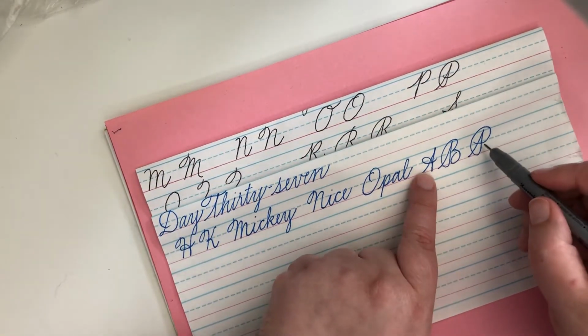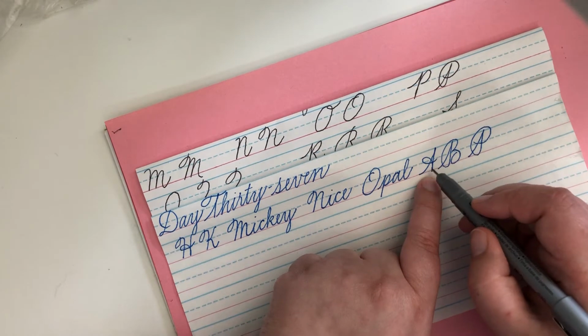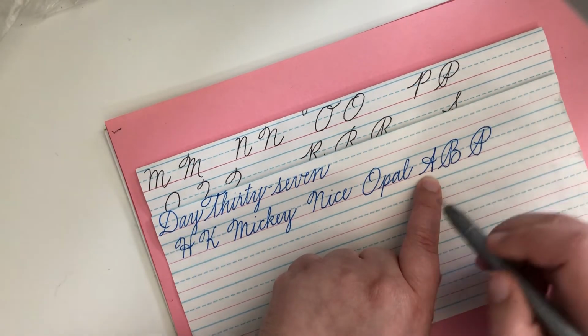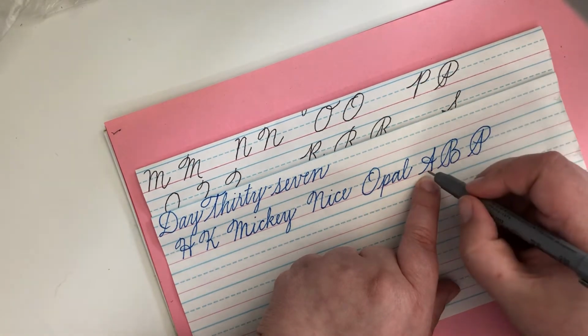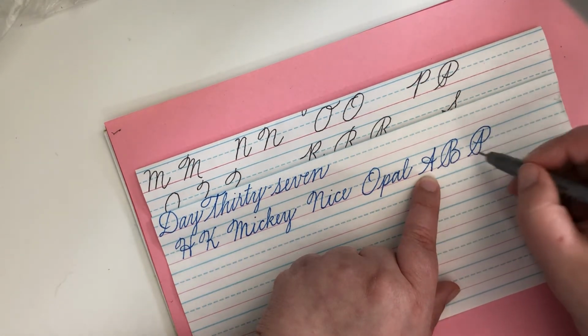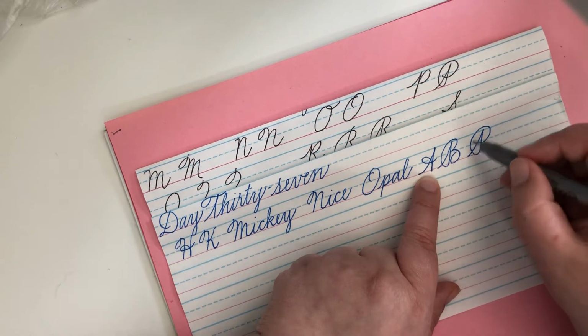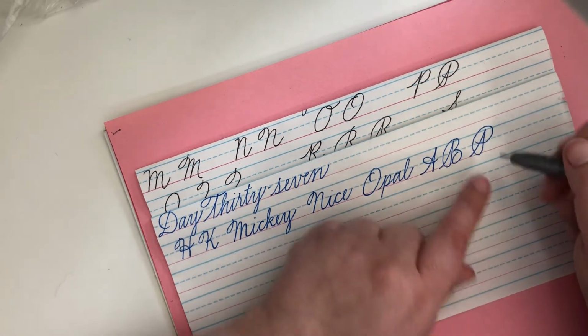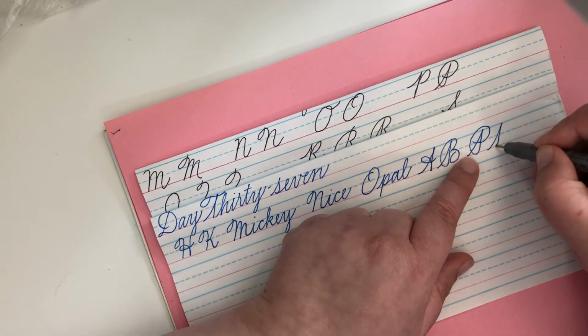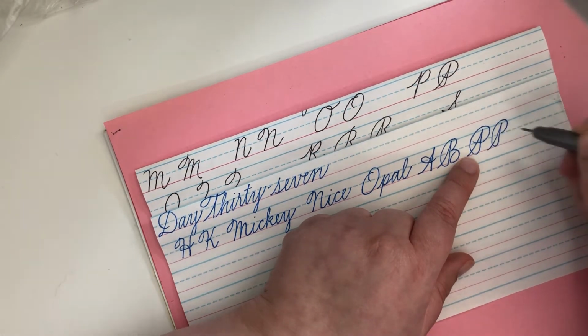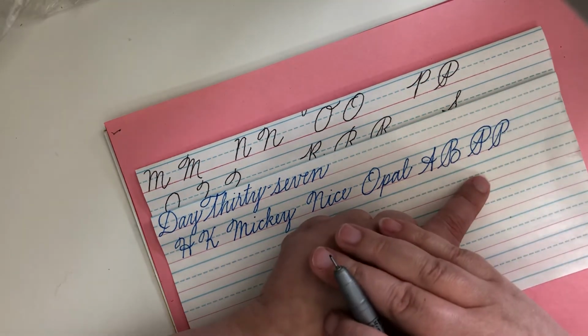And the reason you don't cross your A this way is because it will look like a P. But if you never try to do an A this way, then your P will always look like a P. And you don't have to cross it as much as I did. I got a little carried away. You could do it just like that.